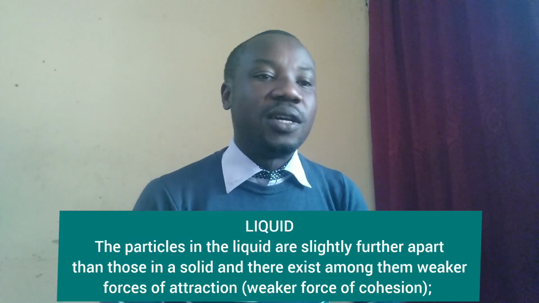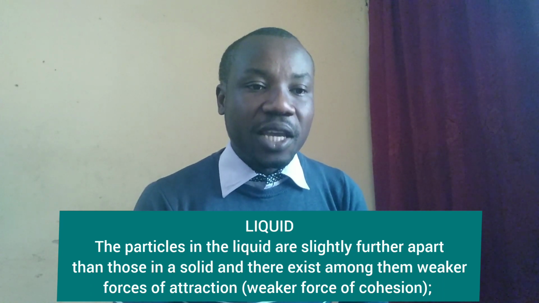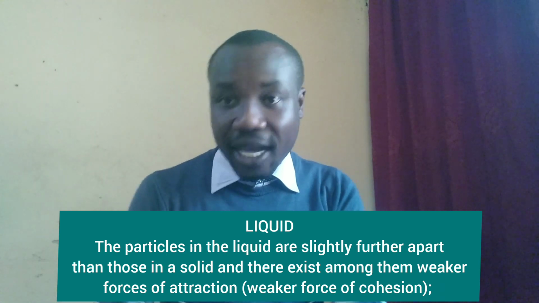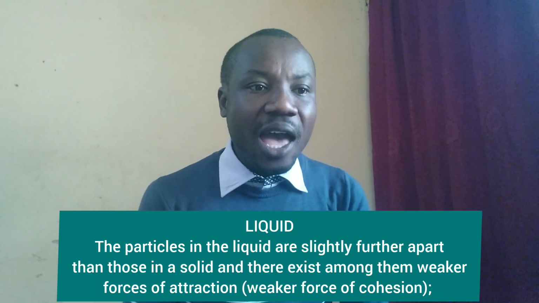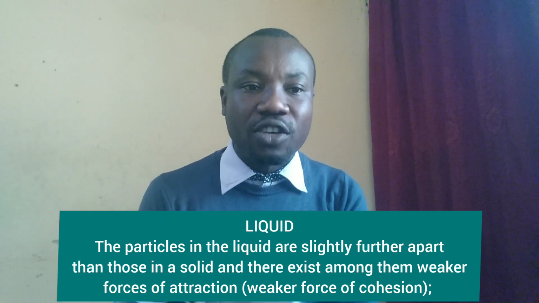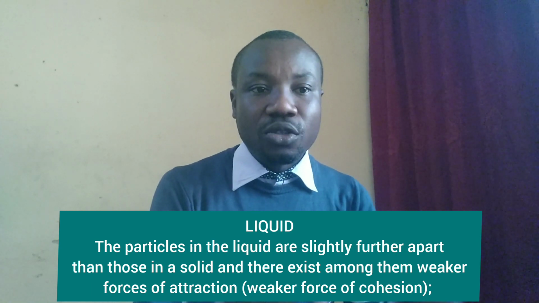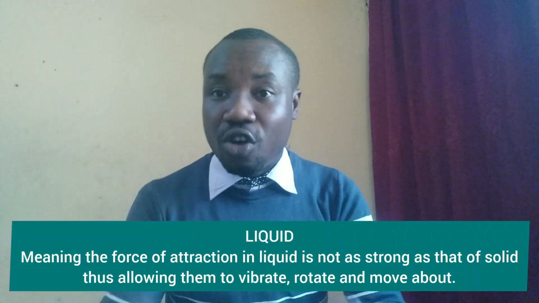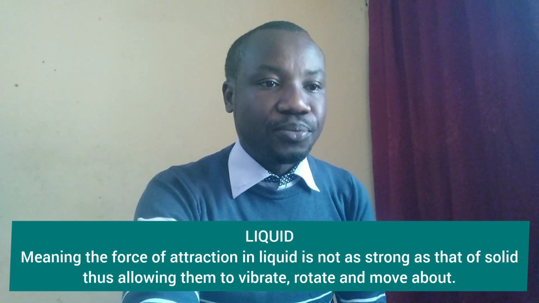Now let's look at number 2, which is liquid. The particles in a liquid are slightly further apart than those in a solid, not than those in a gas, and there exists among them a weaker force of attraction, in the sense that when you compare it with a solid, it has a weaker force of cohesion, meaning the force of attraction in liquid is not as strong as that of solid.